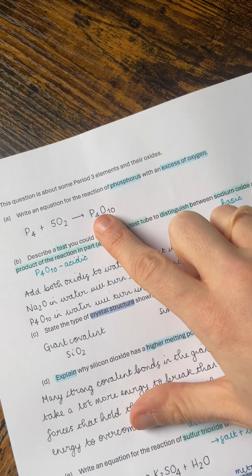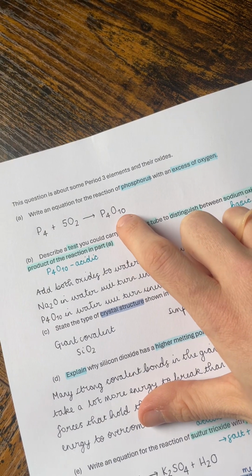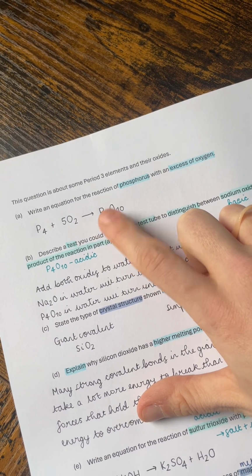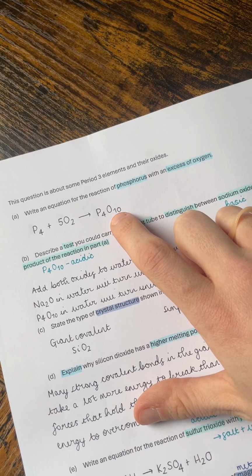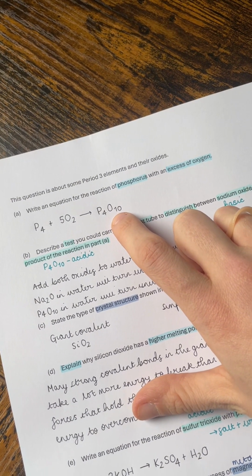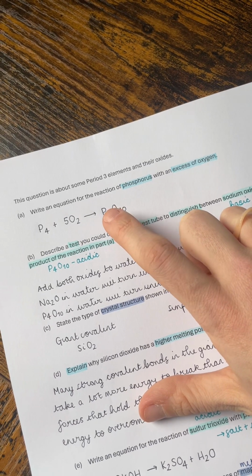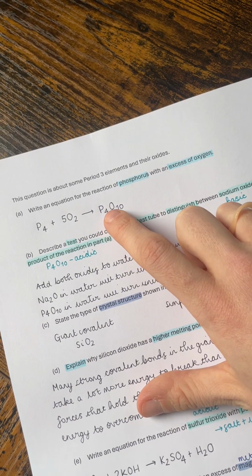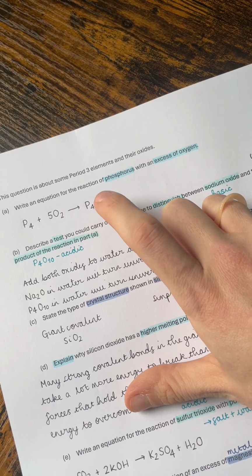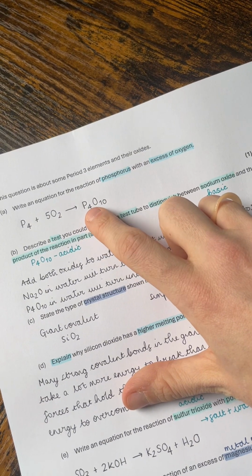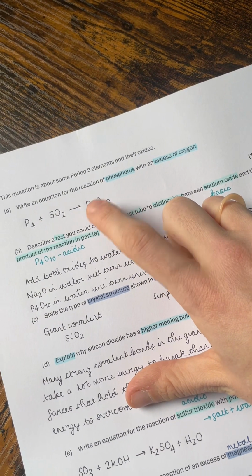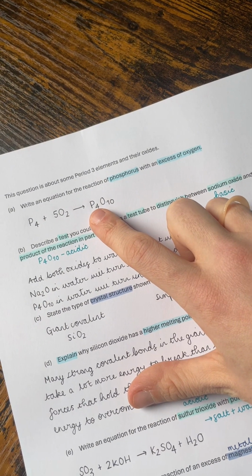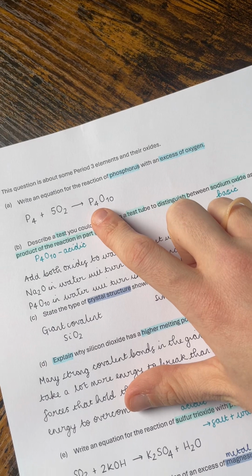Second thing we need to remember is that phosphorus oxide can have an empirical formula of P2O5. However, P2O5 is not a stable compound in its own right, so we must always show this equation making P4O10. Phosphorus has an oxidation state of +5, the oxygens are -2, so P4O10. Do not simplify it to P2O5 because that is not stable and you will not get the marks.